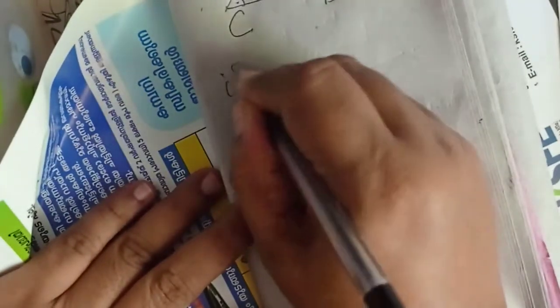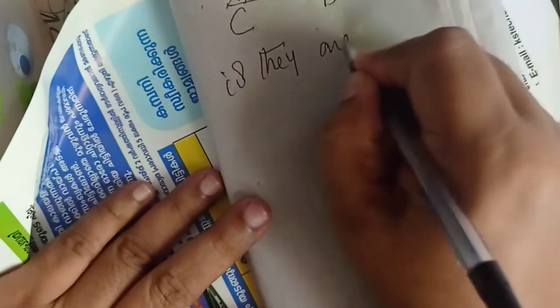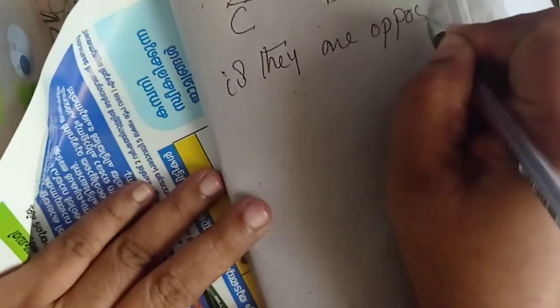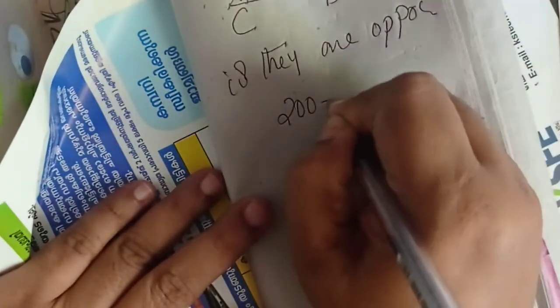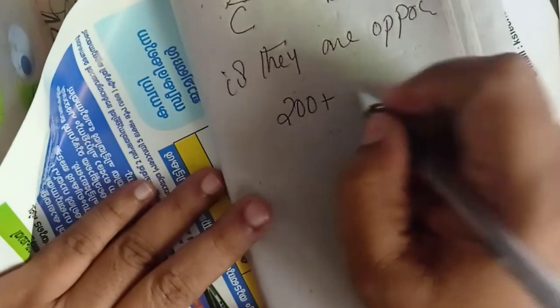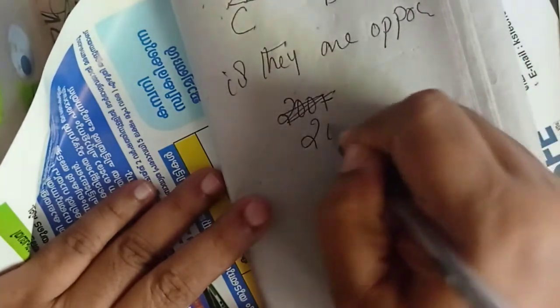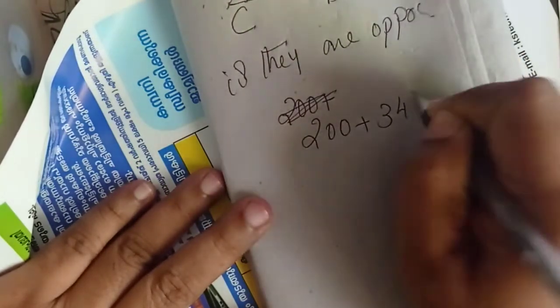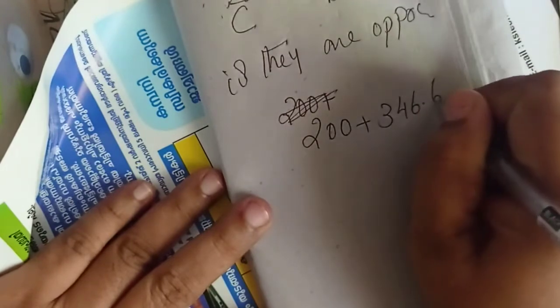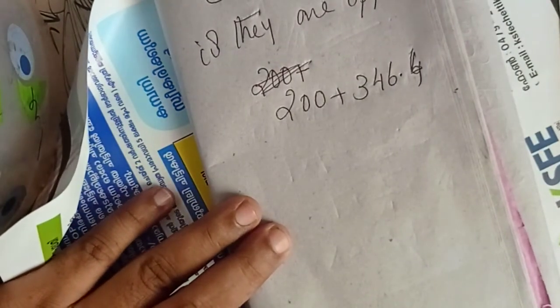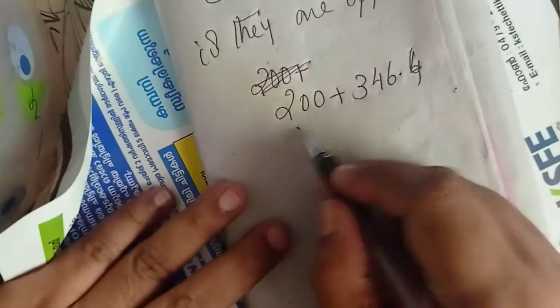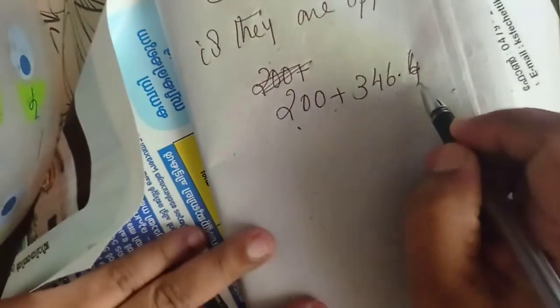If they are on the opposite side, the answer is 200 plus 346.4.